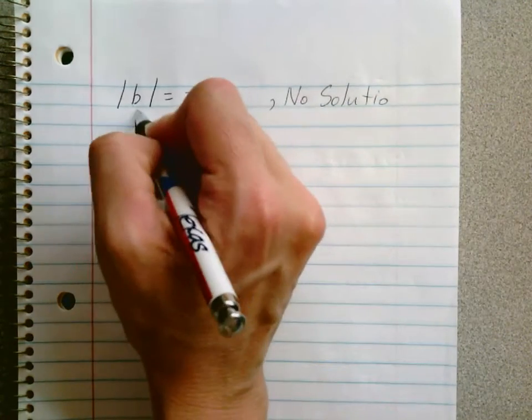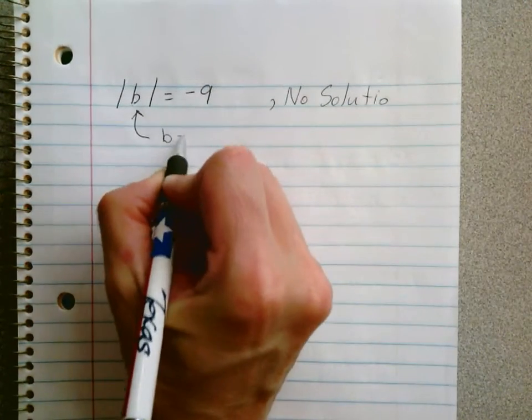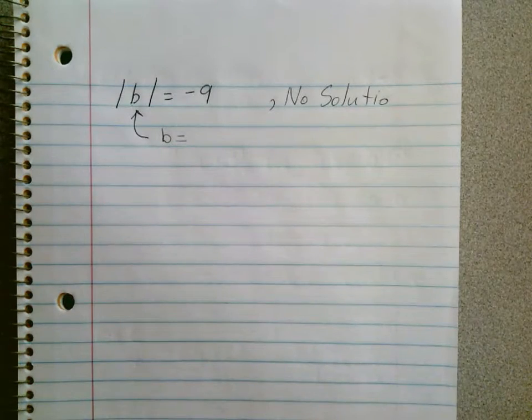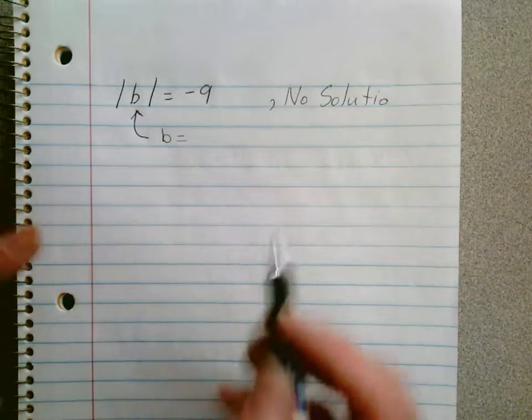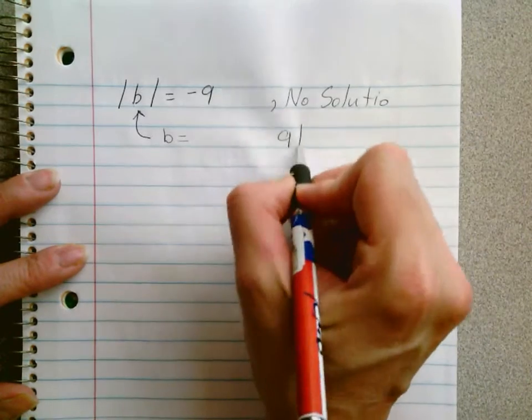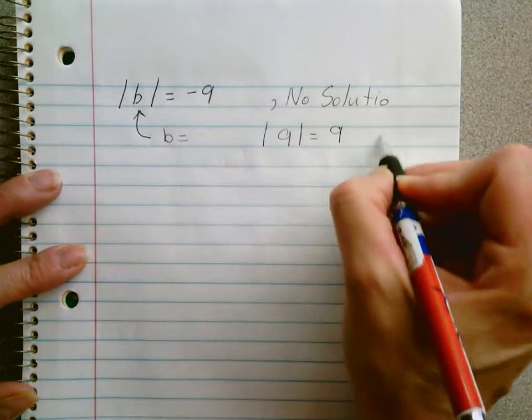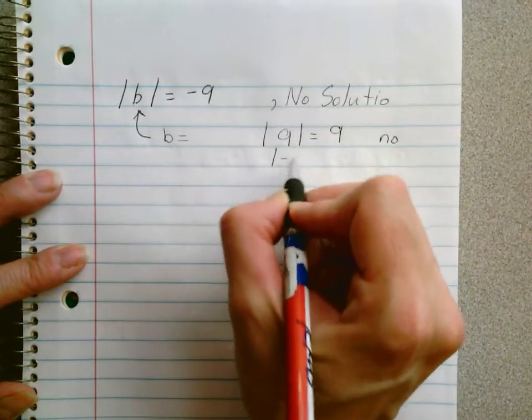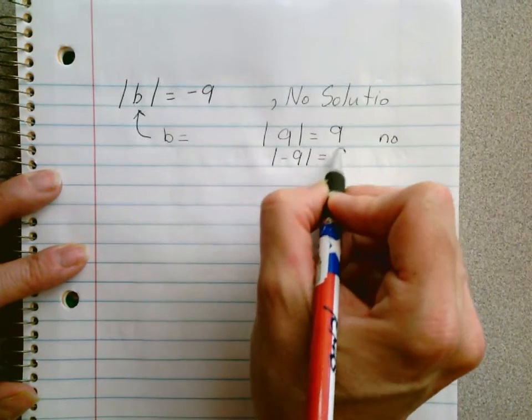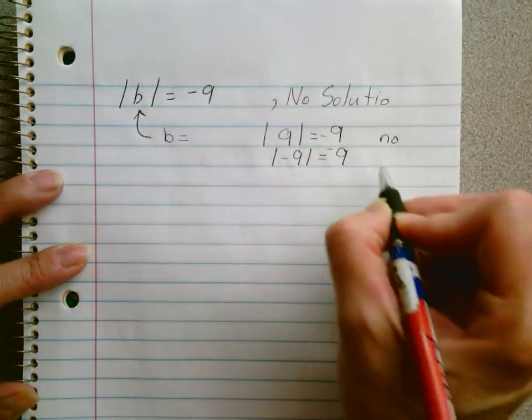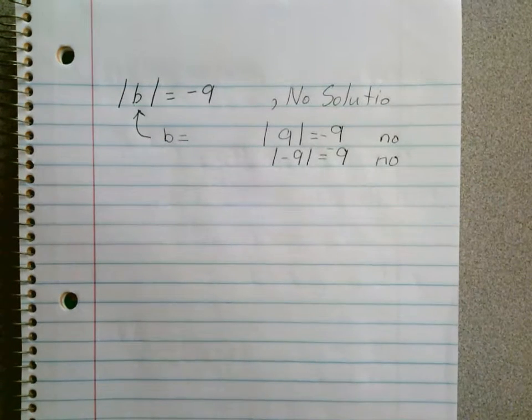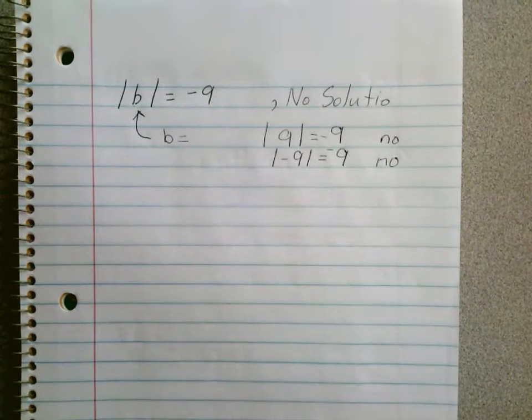There is no value I can plug in for B to create an absolute value of negative 9. So let's just say B is 9. Its absolute value is 9. So that's a no. Maybe it's a negative 9. Does it have an absolute value of negative 9? No. You were trying to answer it by saying, well, the opposite of something. Wonderful. But they're not looking for you to go that far.